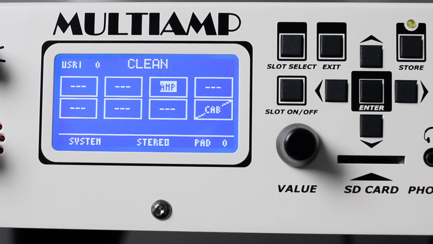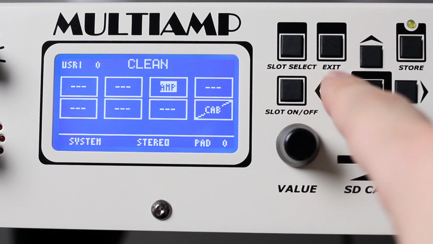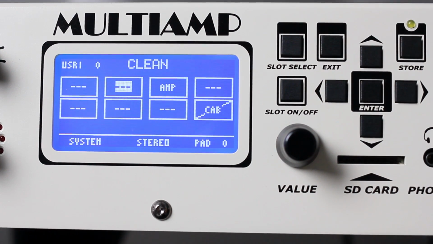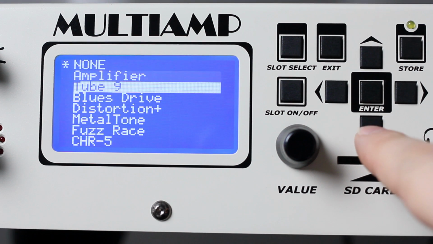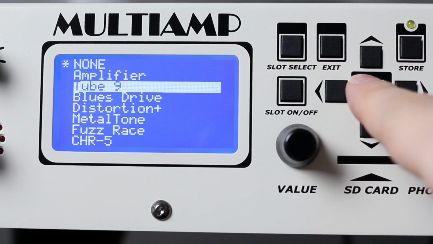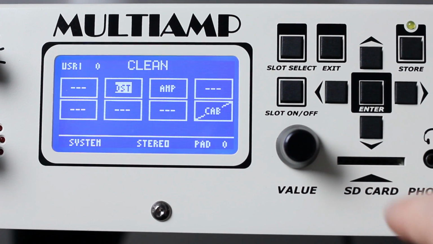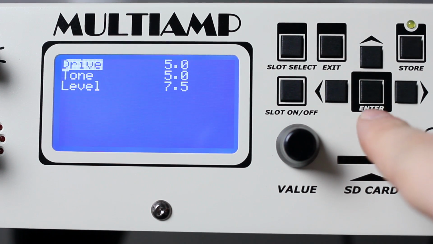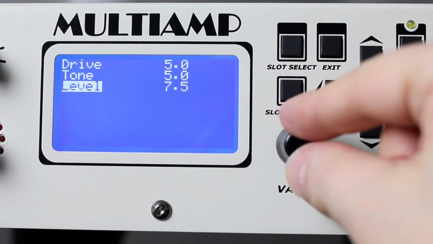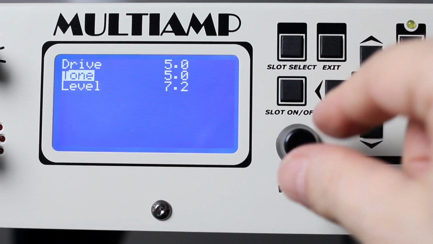After setting your amp tone, you can decide what you wanna add in front or after the amp. So for example, let's say I wanna add an overdrive on slot 2. So I select it as I did with the amp, and I scroll the effect list to find what I need. Once I made my choice, I can easily enter the effect parameters to tweak them as I need using the scroll buttons and value knob.